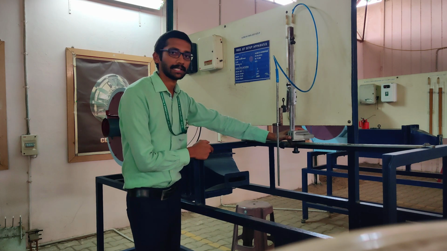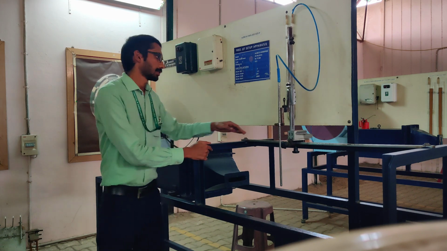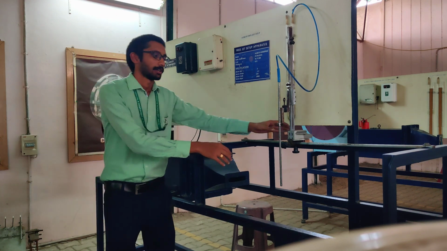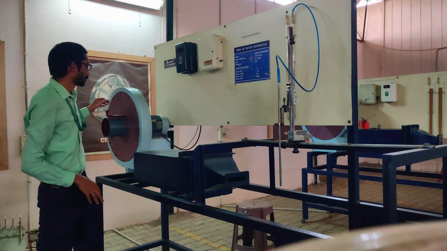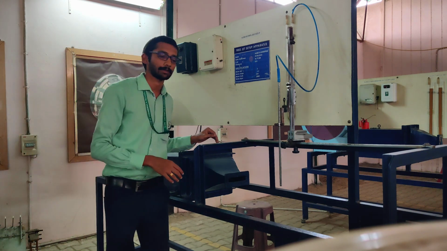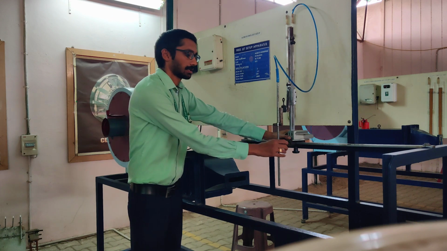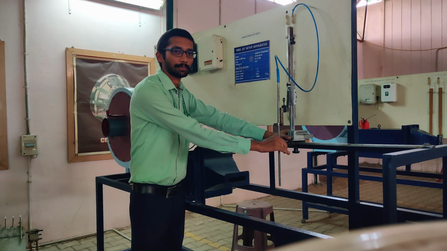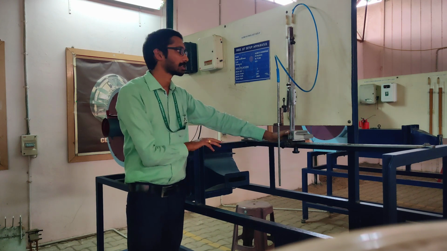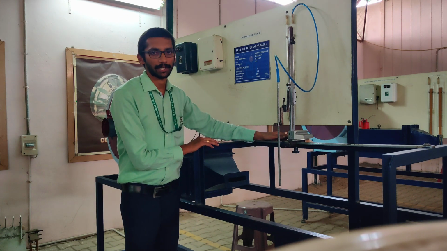Let's see how to conduct the experiment using this setup. First of all, we have to switch on the motor, and then we have to alter the butterfly knob so we can regulate the mass flow rate of air entering this setup, and we can hold the position of this pitot tube using this traversing mechanism. The pressure will be measured using the U-tube manometer.